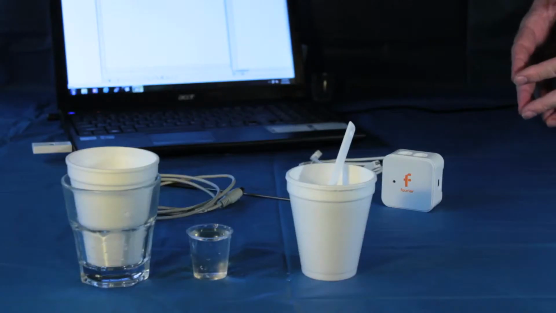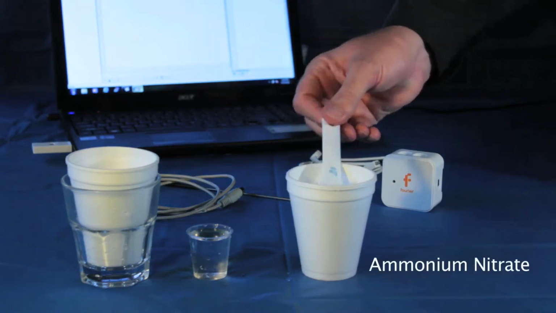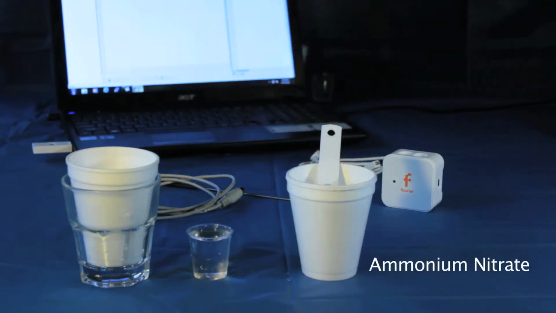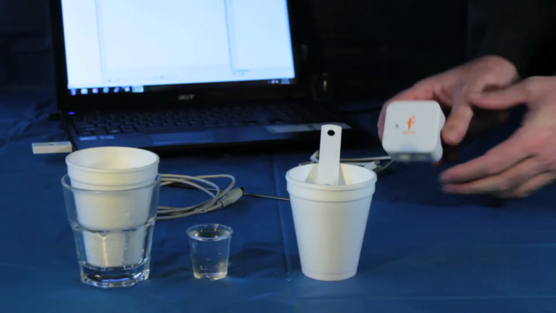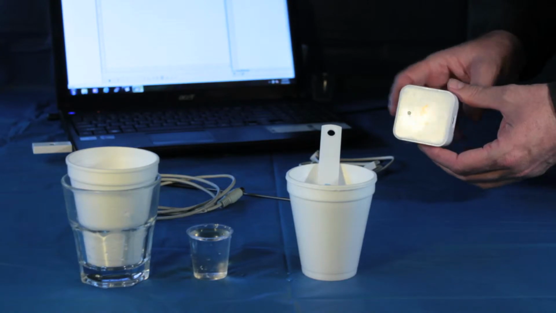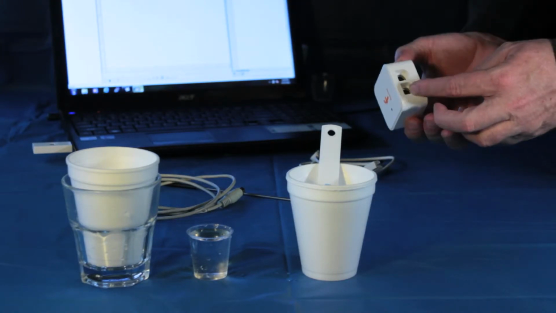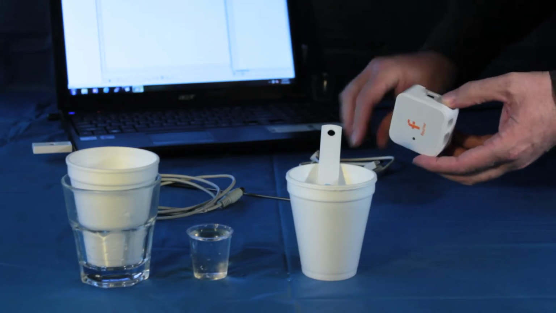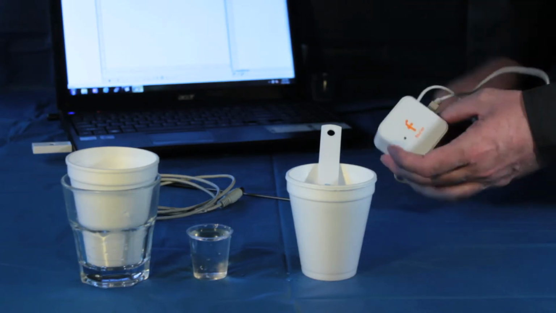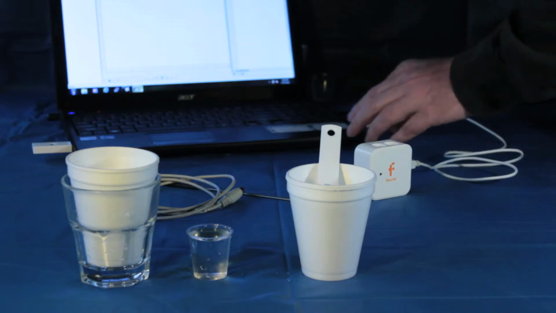Now we are going to do a similar investigation using a modern NovaLink data logger. Today we're using ammonium nitrate just being dissolved in water, so it's a simple dissolution reaction. We'll be using the Fourier NovaLink data logger interface, 4 ports, and connects with a simple mini USB cable to the USB port of your computer, like so.